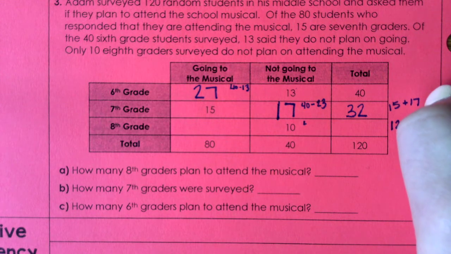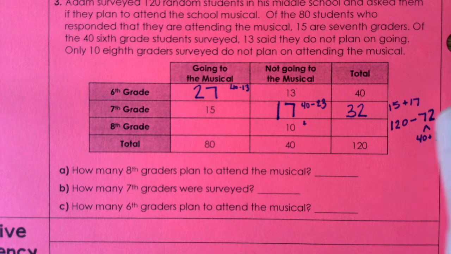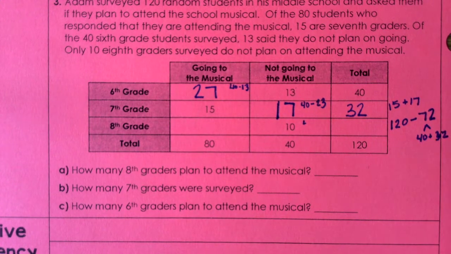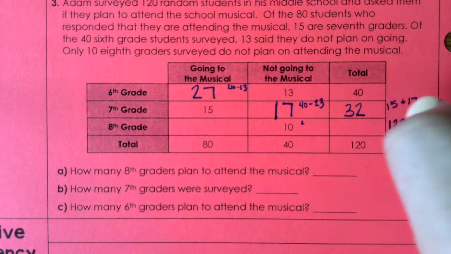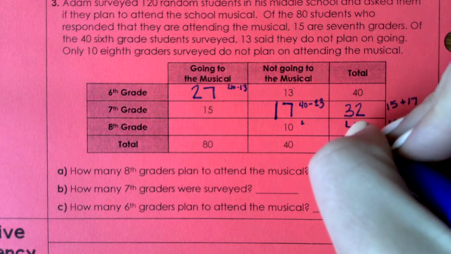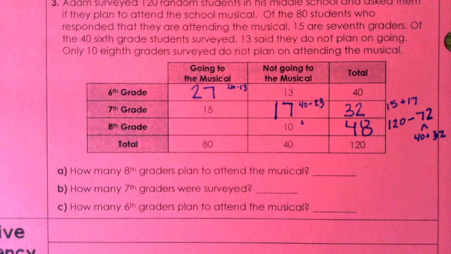This 72 is 40 plus 32. And how many eighth graders were surveyed? 48 here. So if I take 40 plus 32 plus 48, I'm going to get 120.